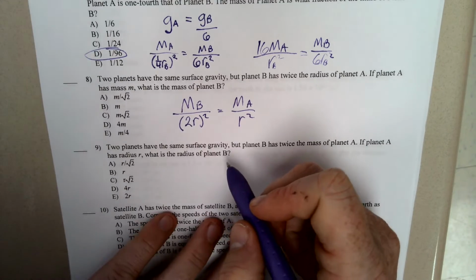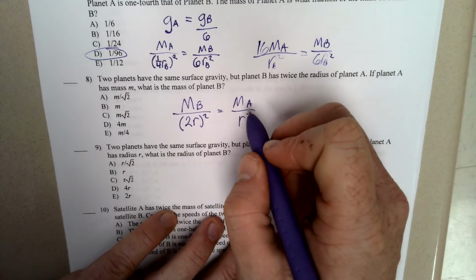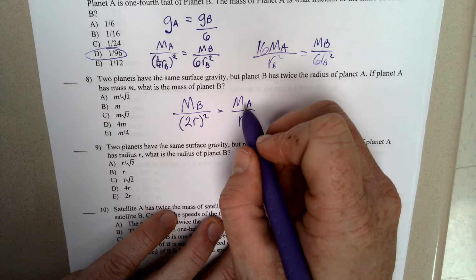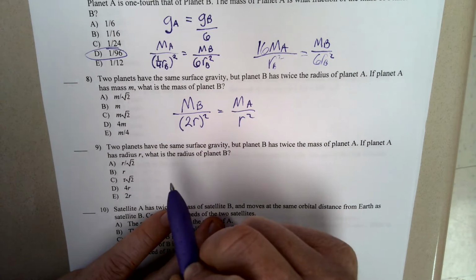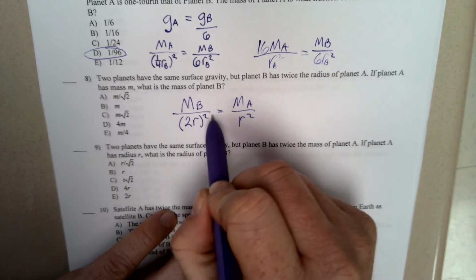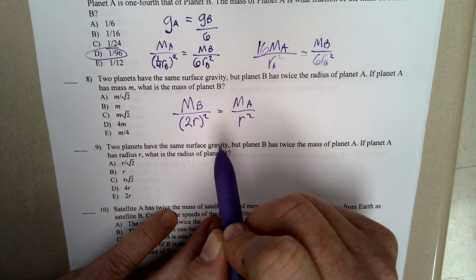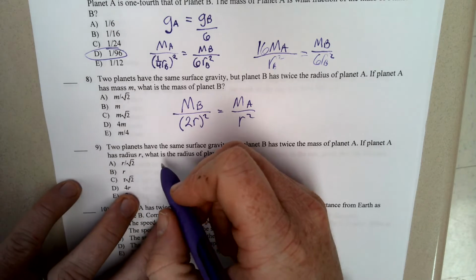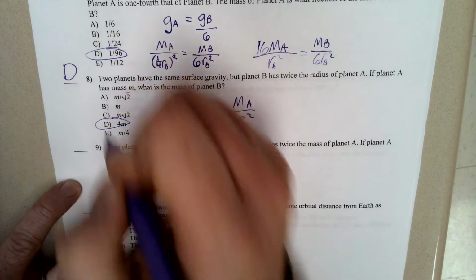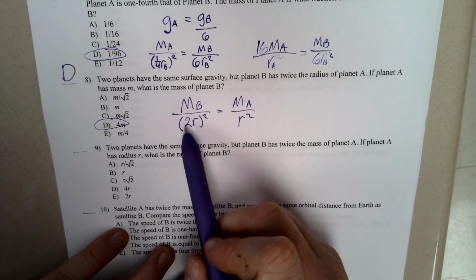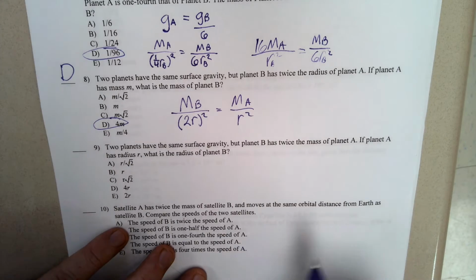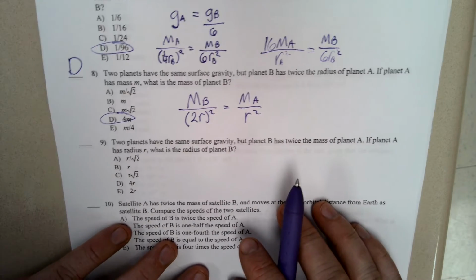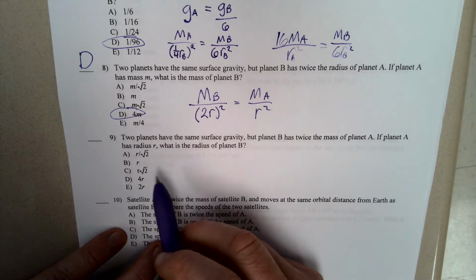And it says mass A is like our standard mass. So we want to express mass of B in terms of mass of A. I can see, oh, this is going to be 4. I'm going to multiply that 4 over. So it's going to need to be 4 times the mass, right? Because the force of gravity decreases exponentially with radius, but directly with our mass. So the mass is going to have to change by the factor of r squared.